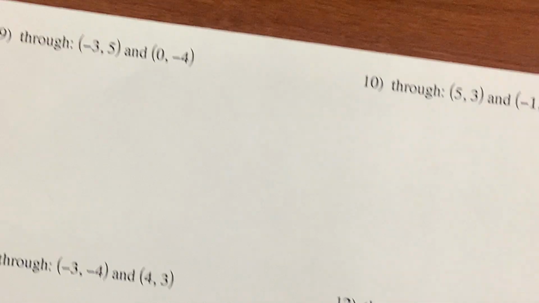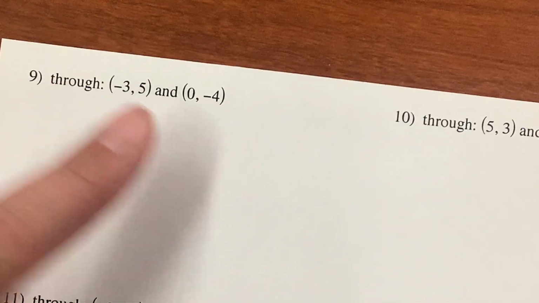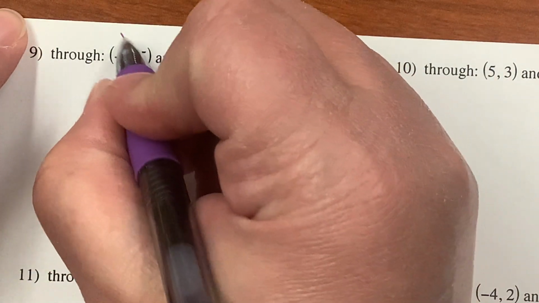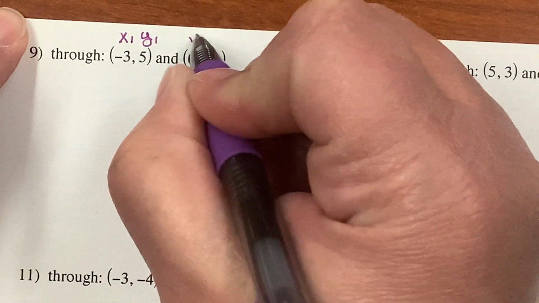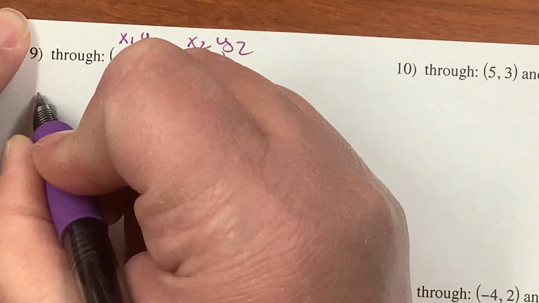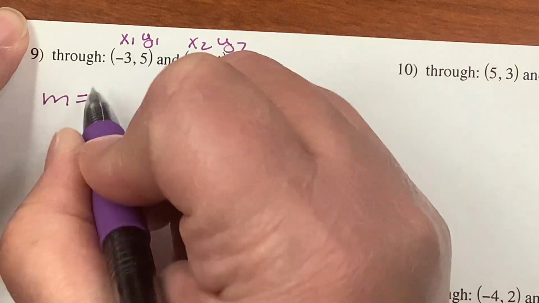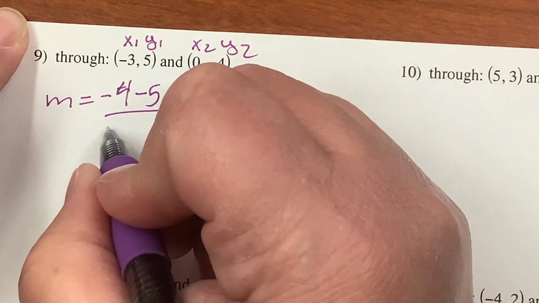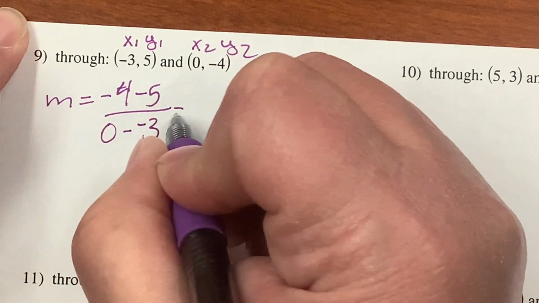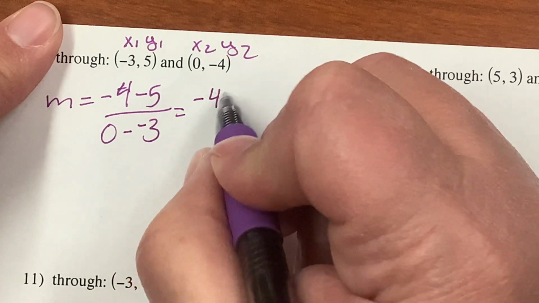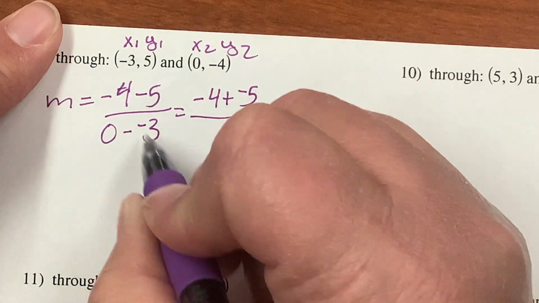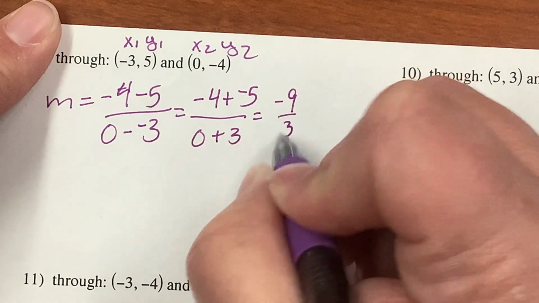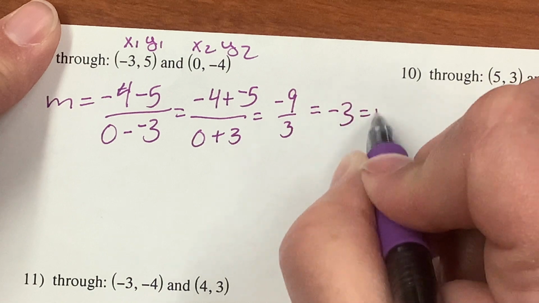Next page, number 9. Thank goodness it's got that 0. It makes it a little bit easier. So x1, y1, x2, y2. m equals -4 minus 5 over 0 minus -3. Keep, change: -4 plus -5 over, keep, change, 0 plus 3. So -9 divided by 3, -3 equals m.